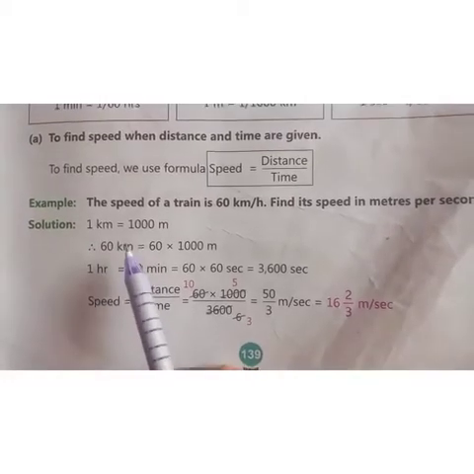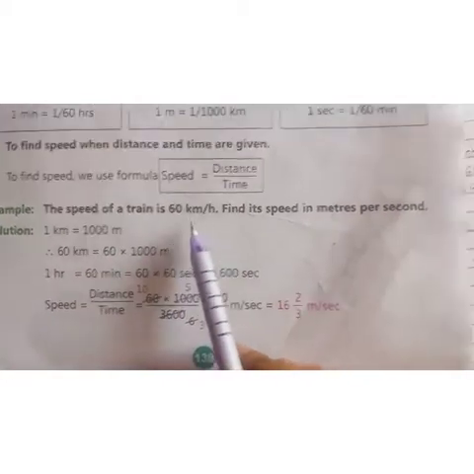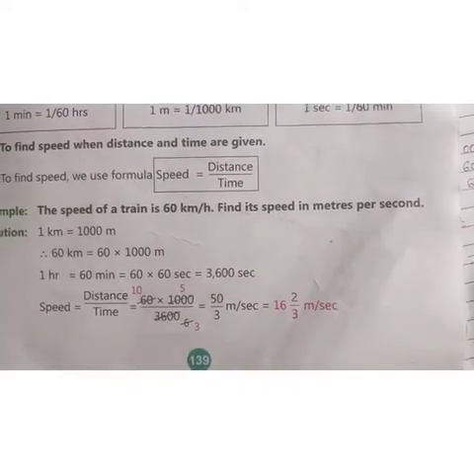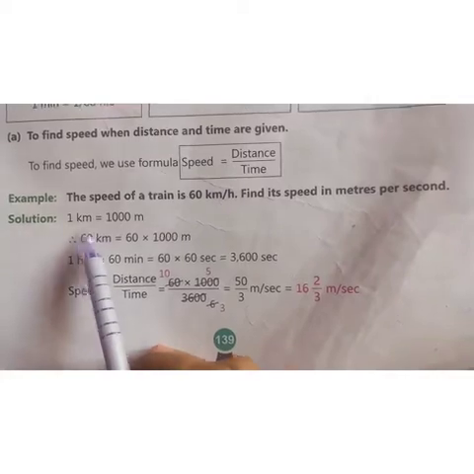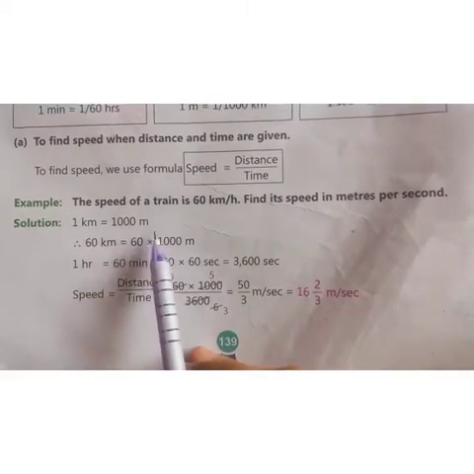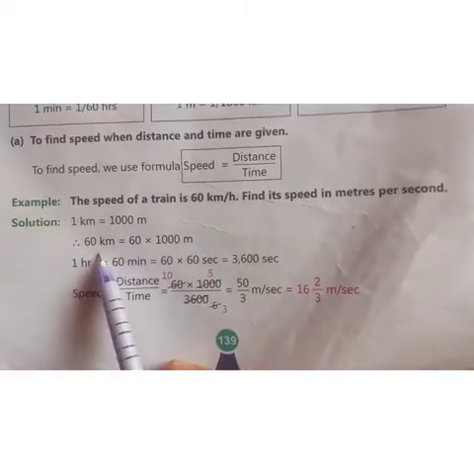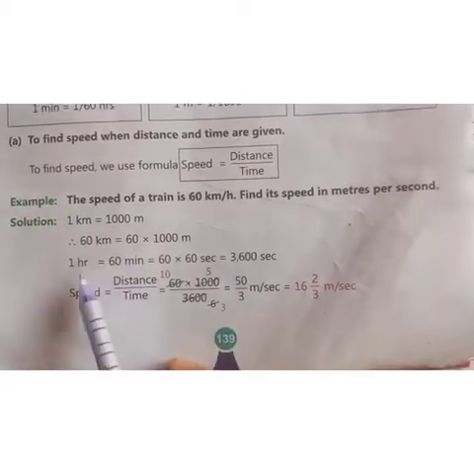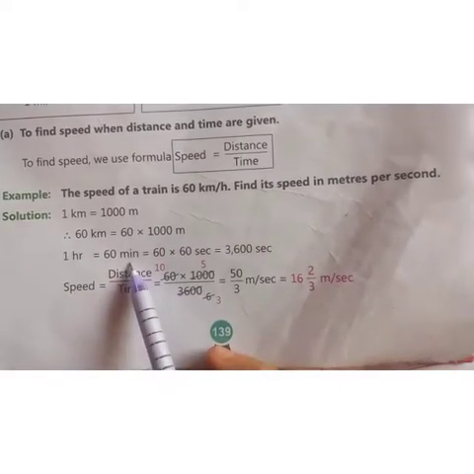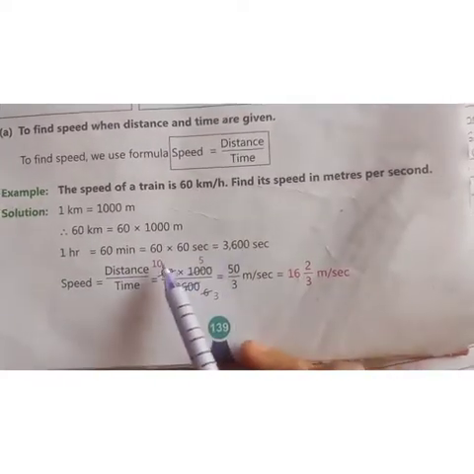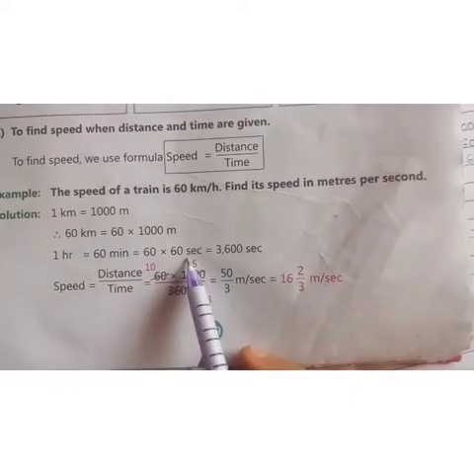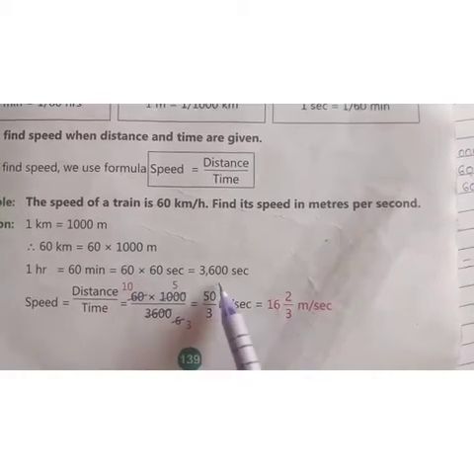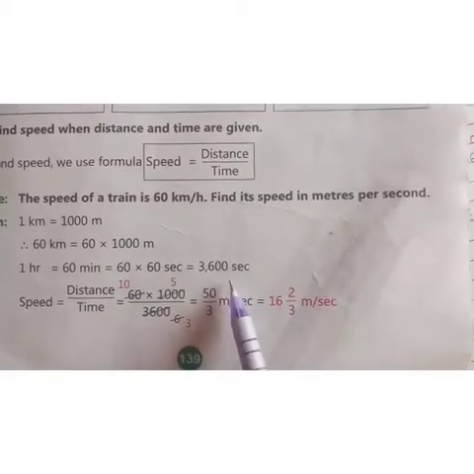Let's see another example. The speed of a train is 60 kilometers per hour. Find its speed in meters per second. So children, you already know 1 kilometer is equal to 1000 meters. So therefore 60 kilometers will be 60 into 1000 per hour. That is, for 1 hour we have 60 minutes. And when we convert these minutes into seconds, we get 60 into 60 because 1 minute contains 60 seconds. So when you multiply, you get the answer 3600 seconds.